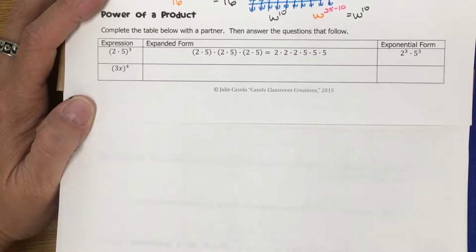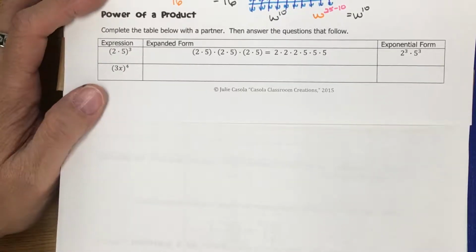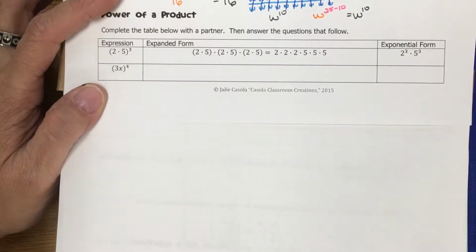Okay, so this time around we're doing power of a product. Are you guys getting tired of listening to my voice yet? Oh, that's too bad. We've got this video and another one, and then we'll be finished with this, and then you get to do lots of work.